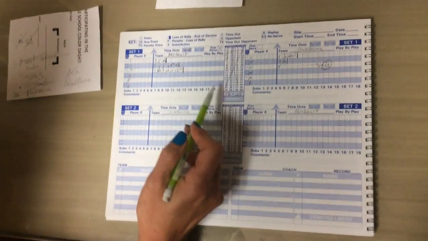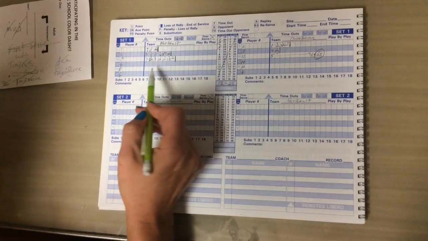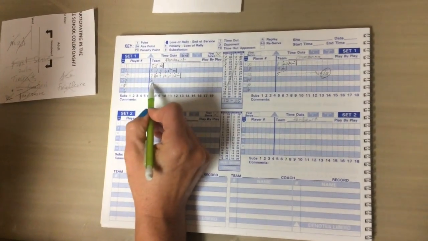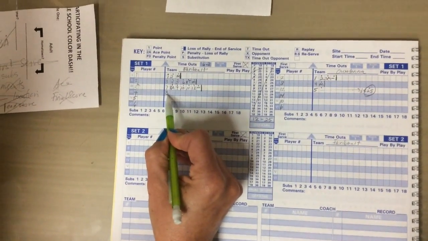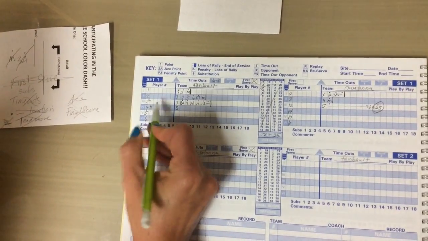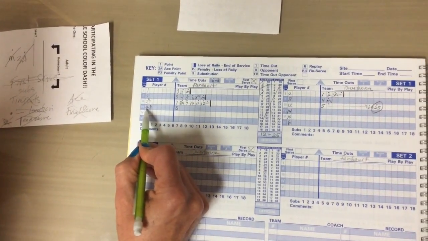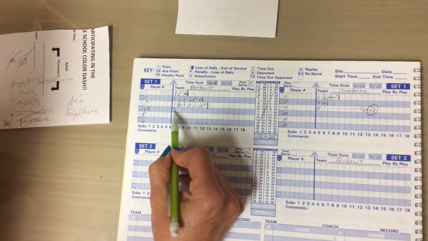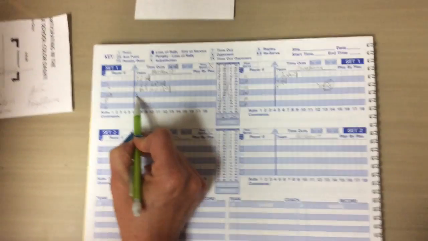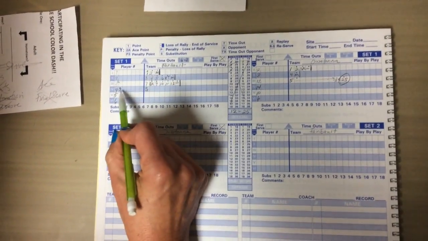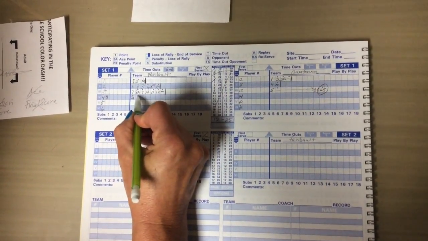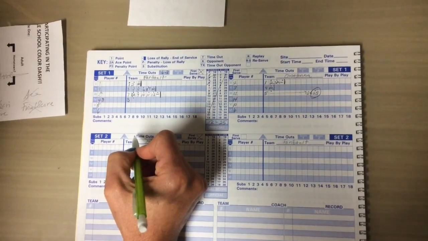Now, here is what to do if there's a substitution. If the substitution is made, you're going to put an S in the box, and then maybe number 8 is going in for number 4. So by putting this S, as coaches and as scorekeepers, you know that number 8 is now in to serve for number 4, and everything else stays the same.